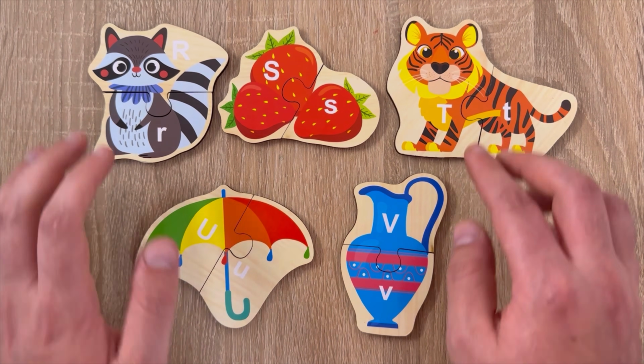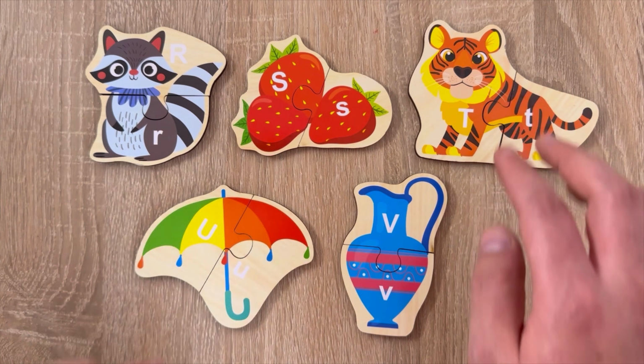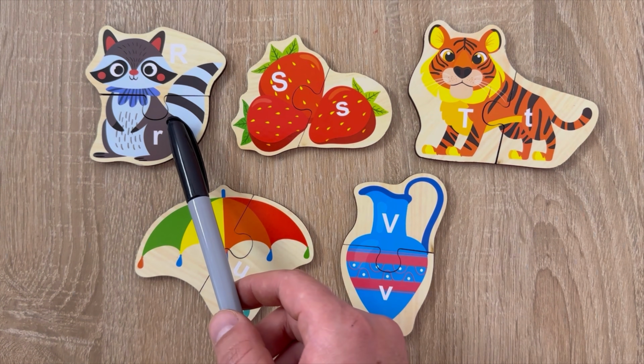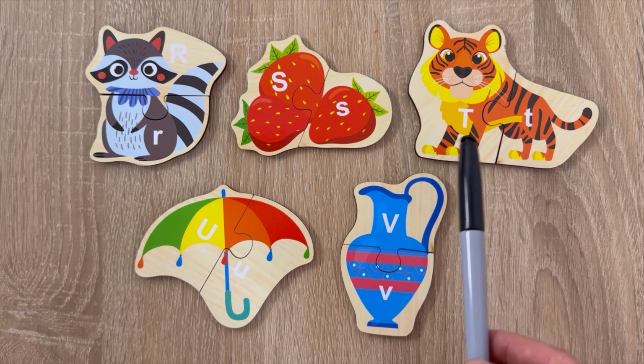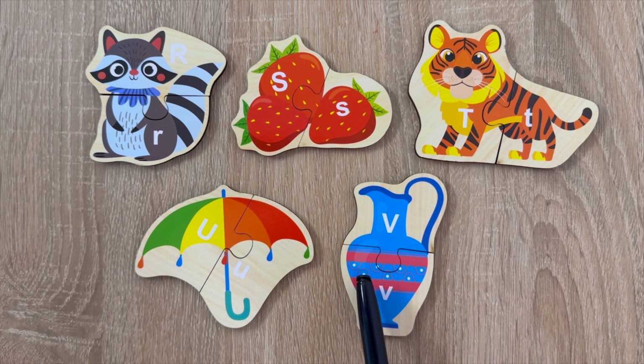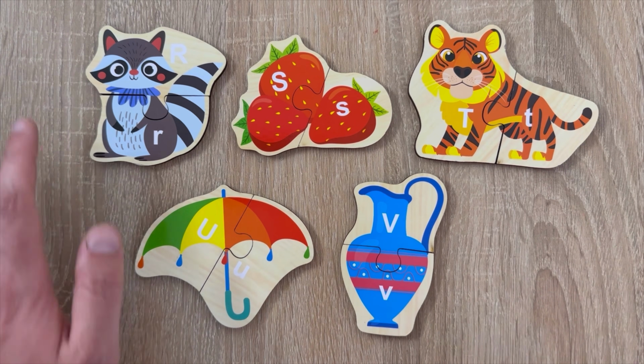Now let's see the letters again. We have R, S, T, U, and V. Perfect.